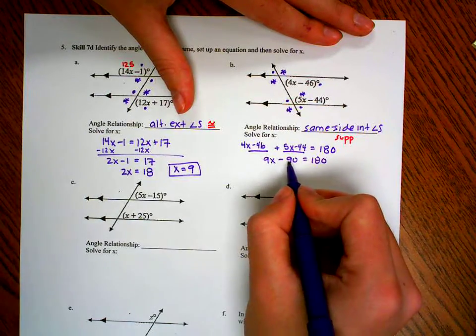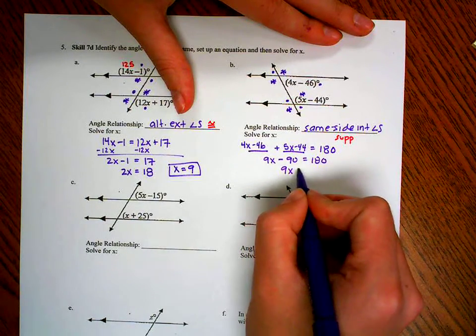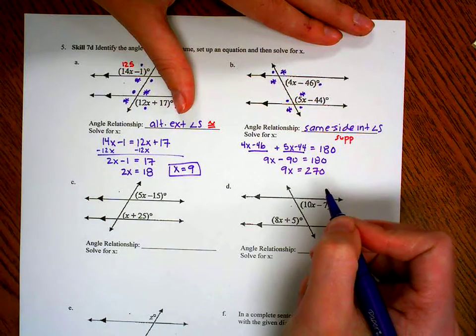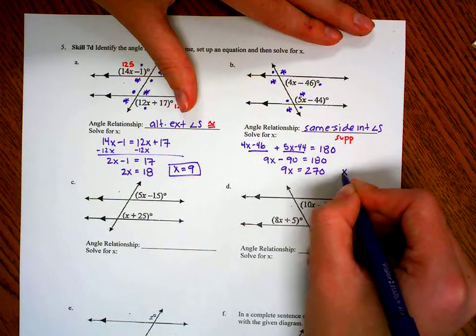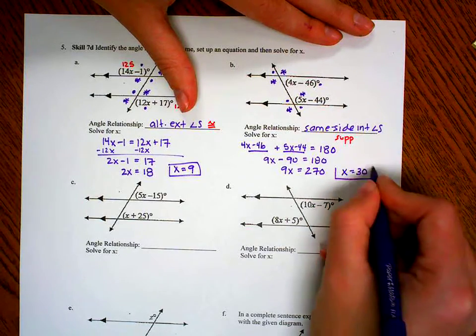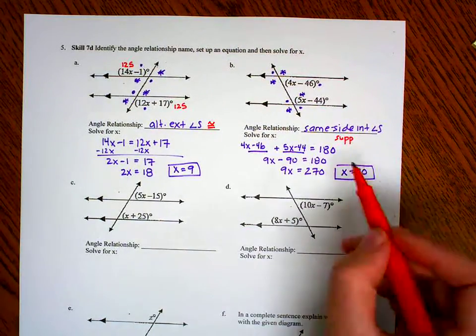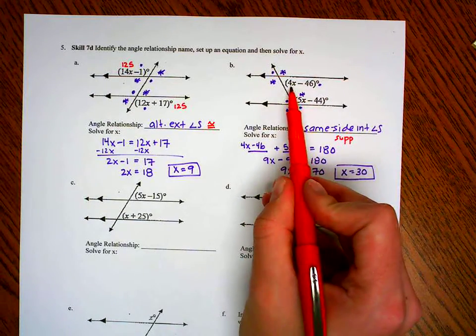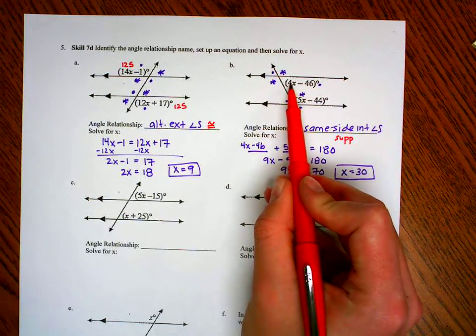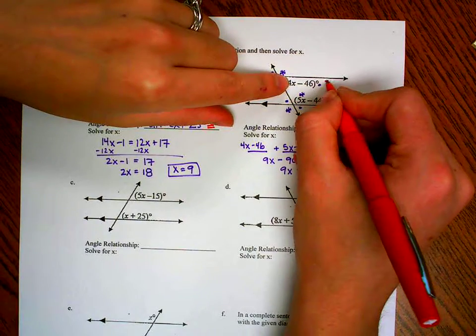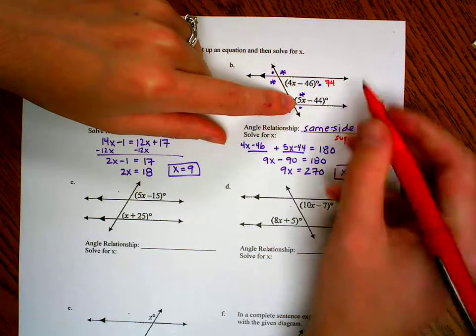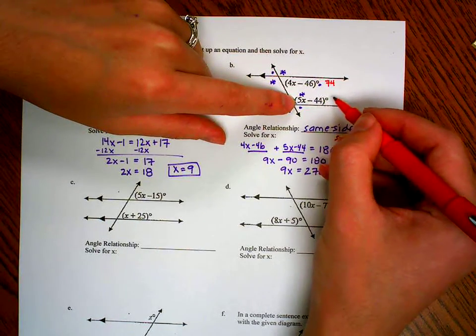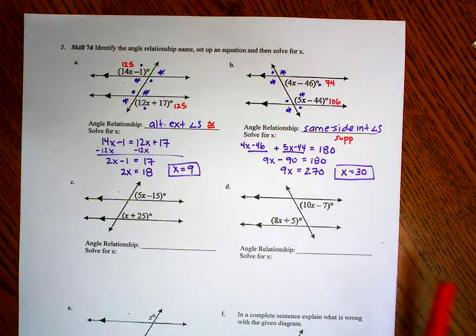I need to add 90 to both sides. That's going to give me that 9x equals 270. If I do 270 divided by 9, I'm going to get that x equals 30. Well, let's check to make sure our answer is correct. If I plug in 30, 4 times 30 is 120, and 120 minus 46 is 74. 5 times 30 is 150. 150 minus 44 is 106. And those two numbers together add up to 180. So we know our answer is correct.